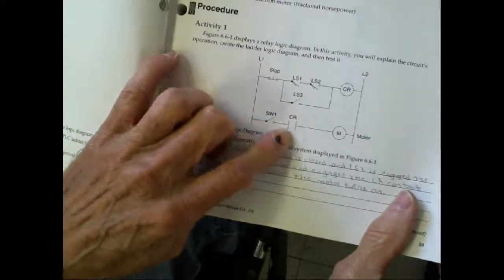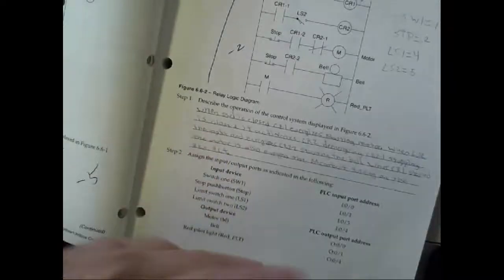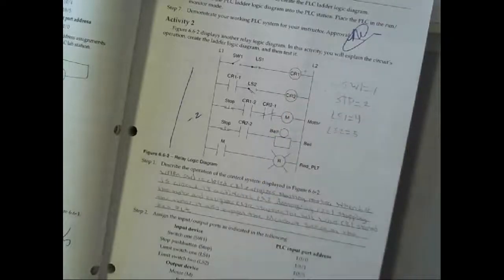Are we okay on this circuit? Any questions on this one? This gets a little more complicated. So these are true control relays. And control relays, what's a control relay?